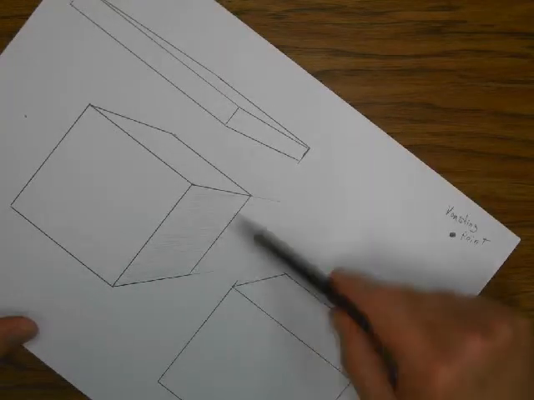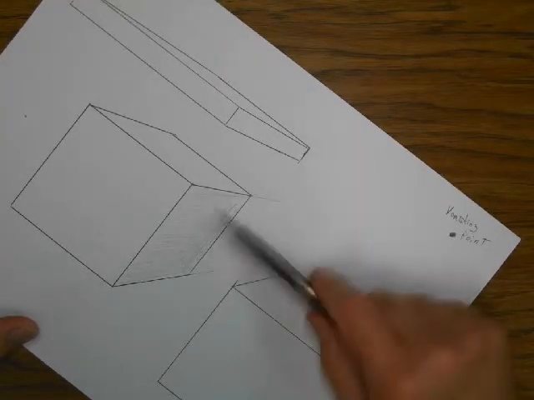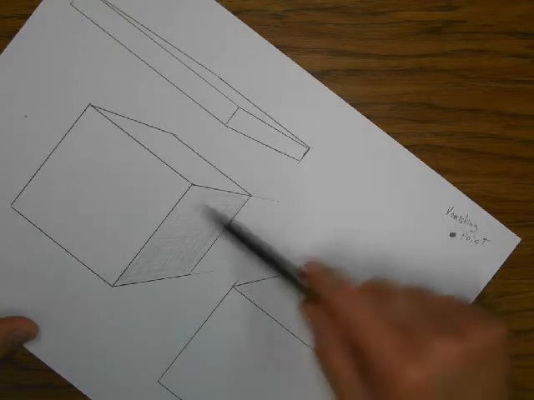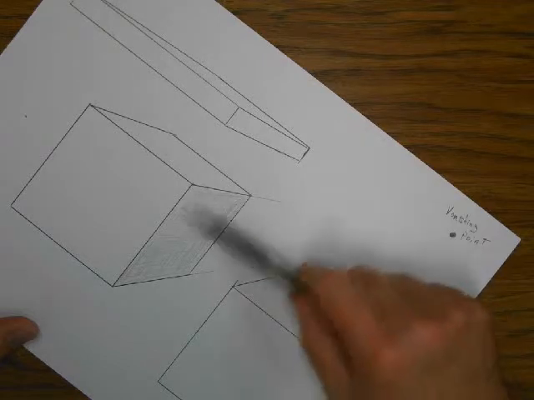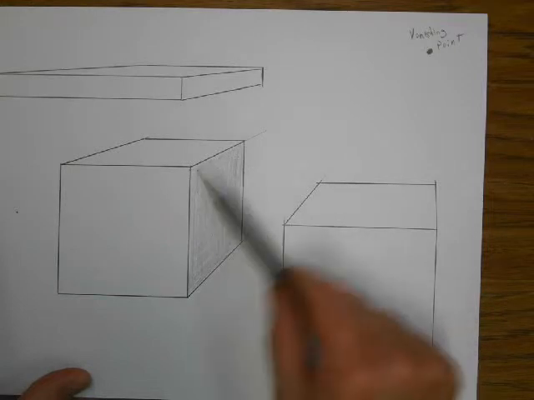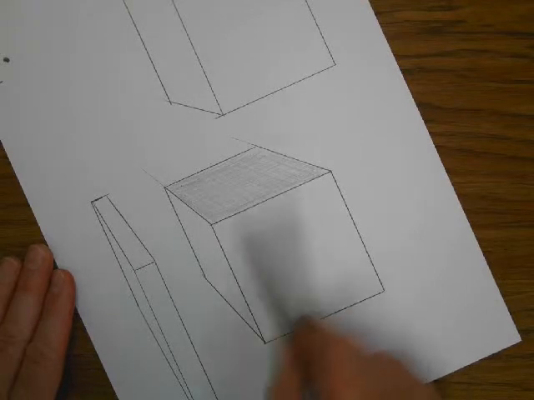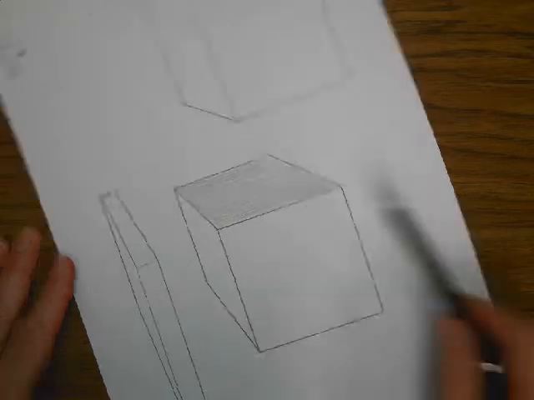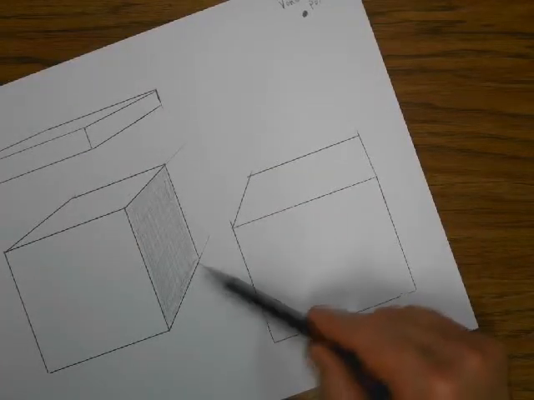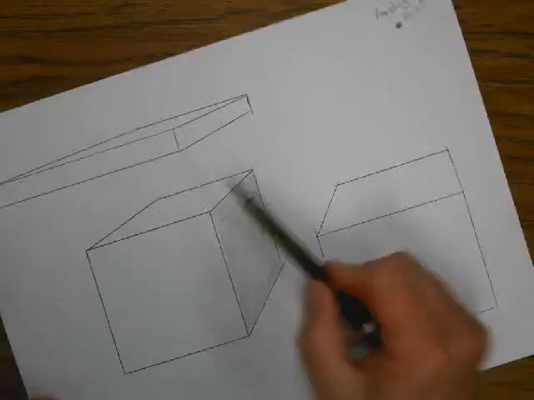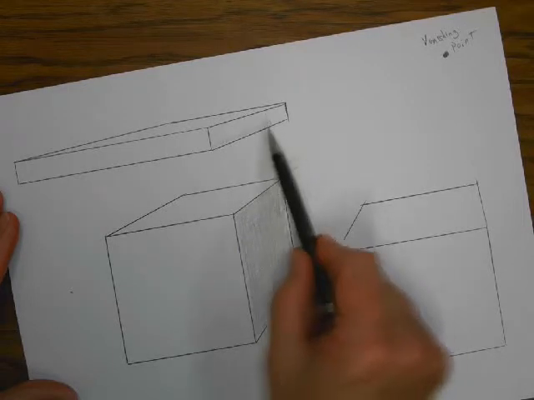And so the sides of this cube, I'm going to make a light gray just so it shows up a little bit better. And I'm shading along the surface. I'm using my massive blending shading skills. And I think I'm going to make this kind of a medium value, just so we can see it a little bit better. Same for this one up here.